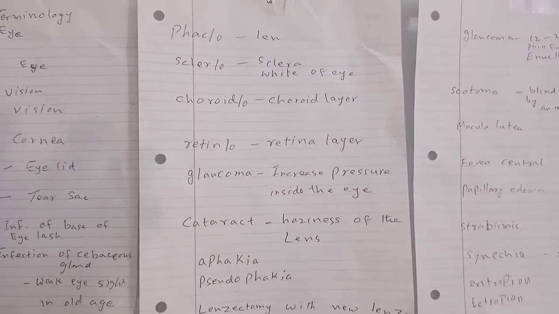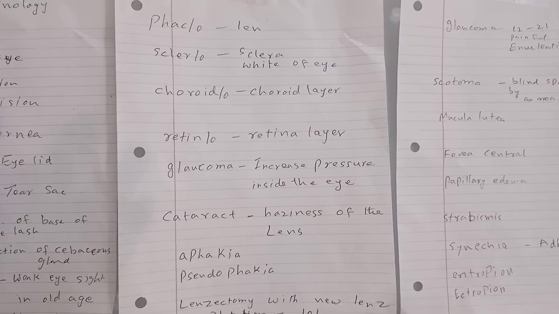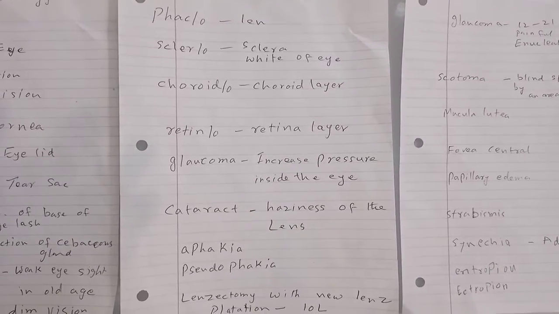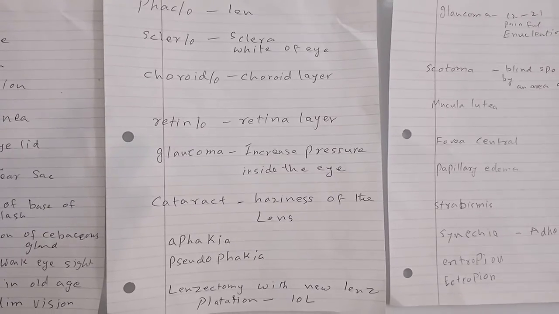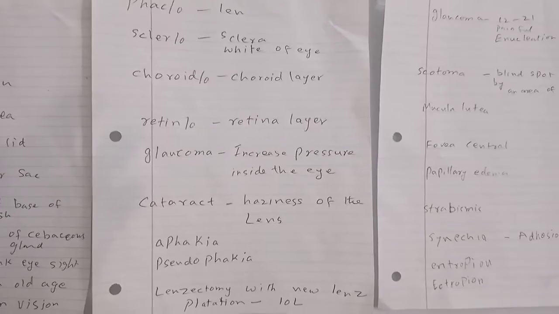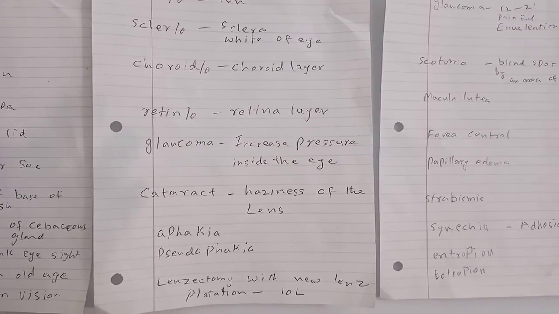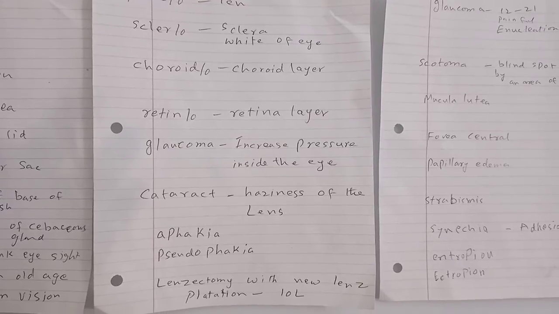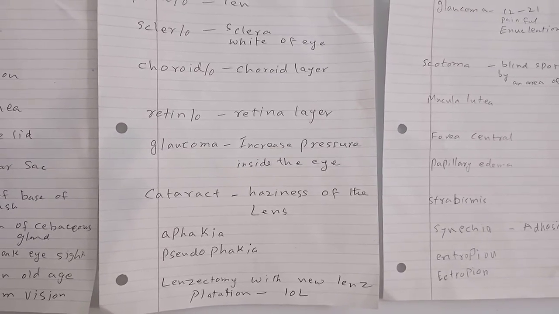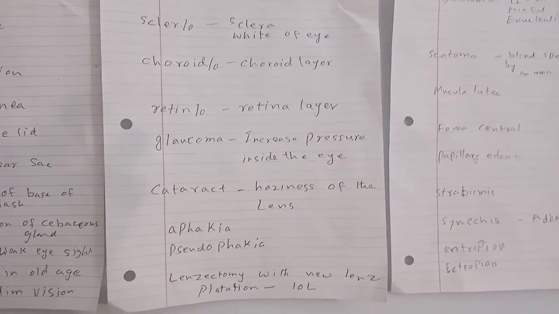Pseudophakia. Then what we do, we implant an artificial lens in the eye of that person. This condition is known as pseudophakia. It means this man or this girl's original lens has been removed and an artificial lens has been implanted in the eye. No lens, aphakia. Artificial lens is there, pseudophakia.